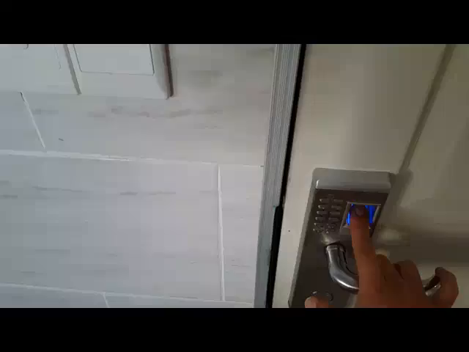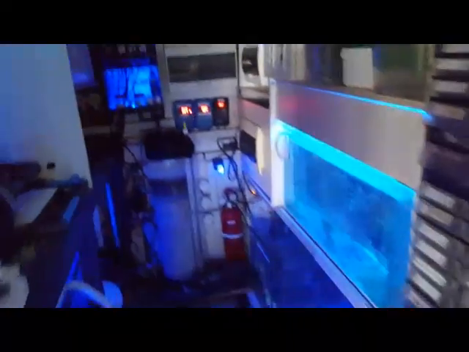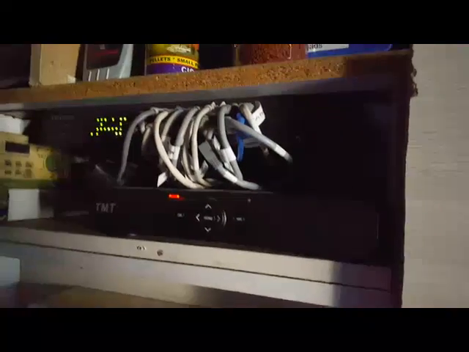Just pause that. This is the engine room where everything's hooked up. Ignore all the fish tank equipment, that's not really relevant. This is the network switch on which Jarvis is connected. And the NAS drives and Xbox controllers and so on.